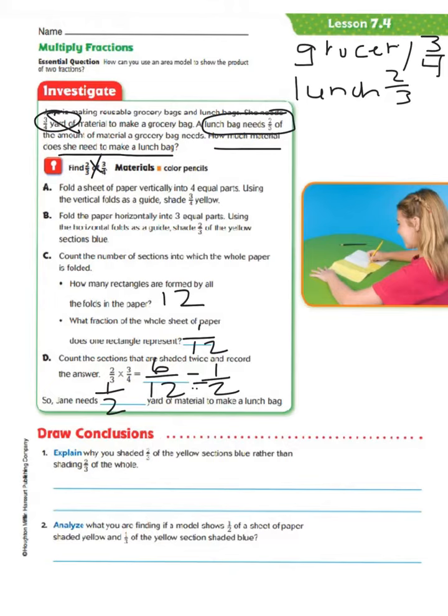All right, let's look at our first question under Draw Conclusions. Explain why you shaded 2/3 of the yellow sections blue rather than shading 2/3 of the whole. Well, that's kind of easy. And the answer is, since we were finding 2/3 of 3/4, or multiplying 2/3 times 3/4, and not 2/3 of one whole, we only needed to shade 2/3 of the yellow sections.